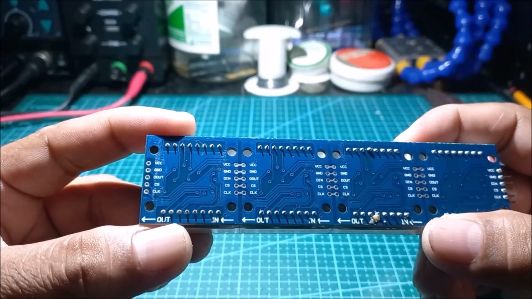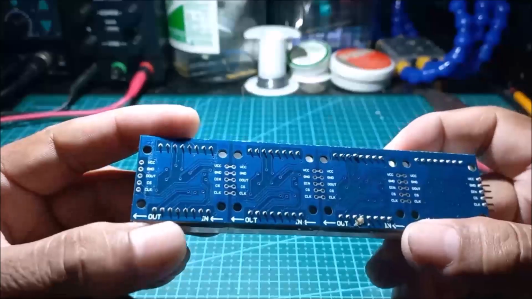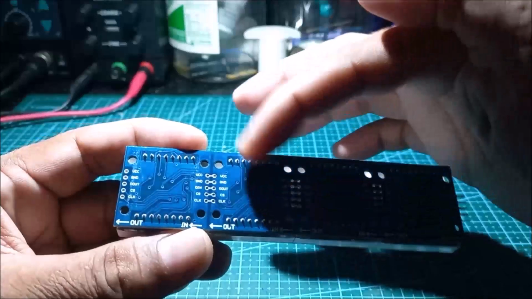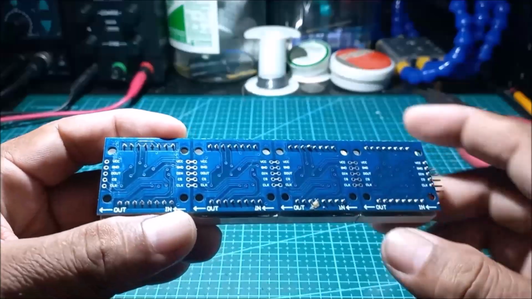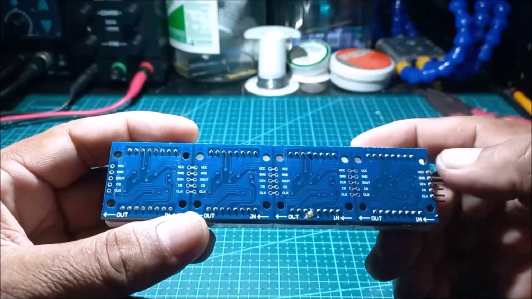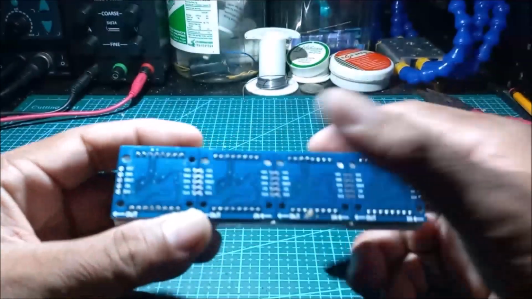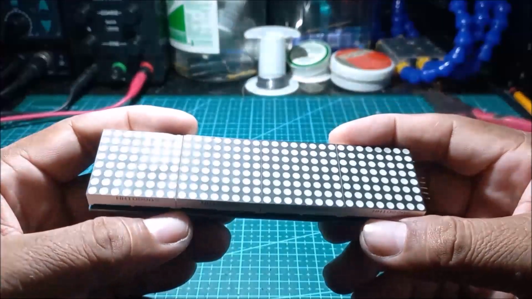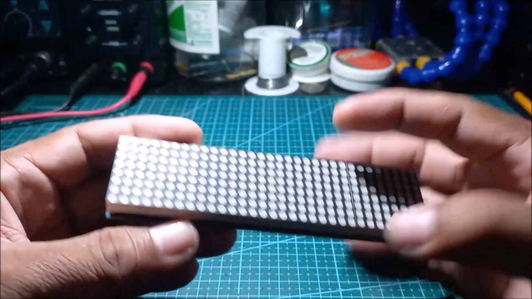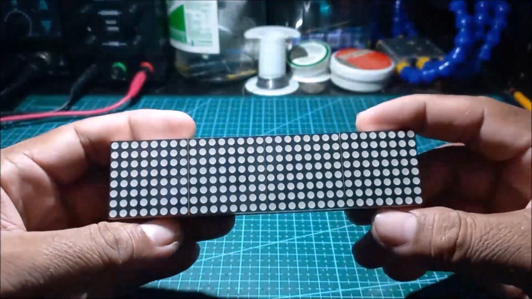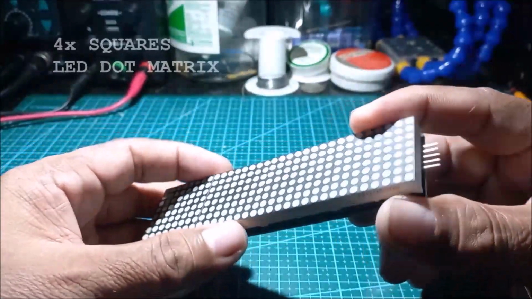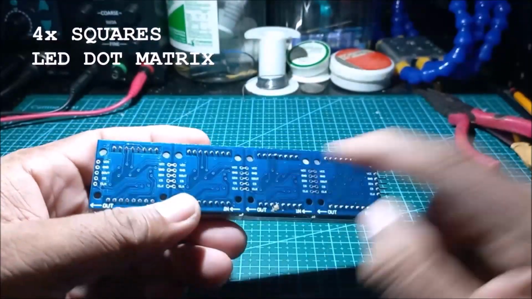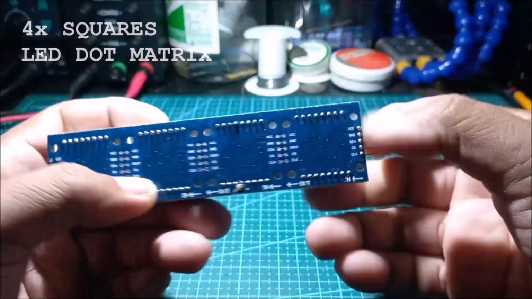So it works on SPI. Of course, the pin out consists of 1, 2, 3, 4 squares. So this is an 8 by 8 LED dot matrix. This is the other end with the pin header.